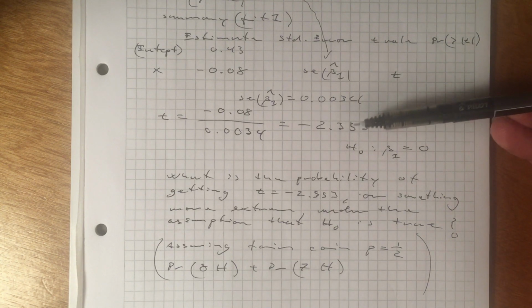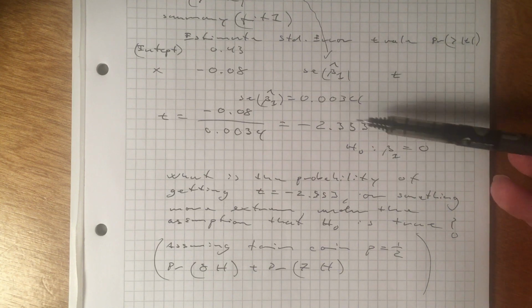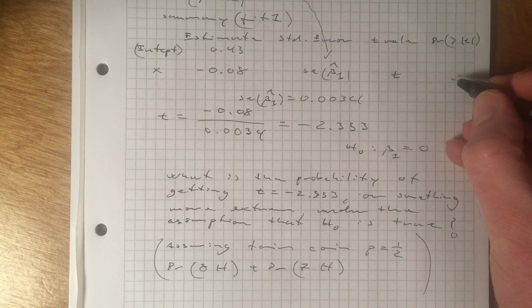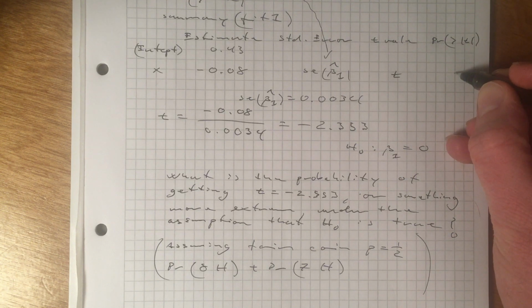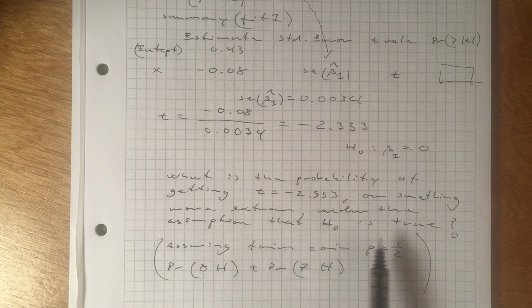So in R, you can compute this probability, well, we'll get to how you can compute this probability. The point is that the lm function in R has already computed it for you. That is the number that you find. So the p-value, that's the number you find right in this box in R. So we have to decide what the probability is.